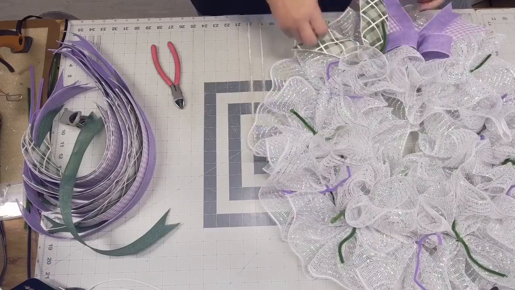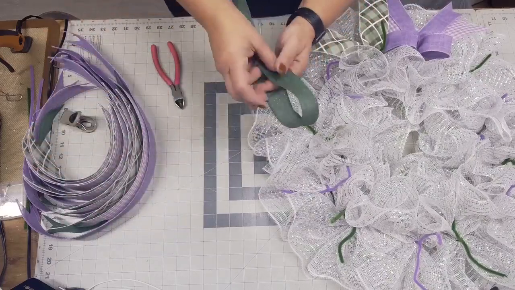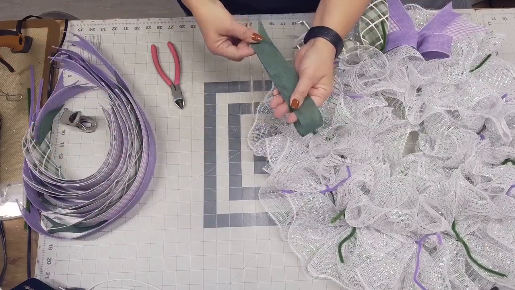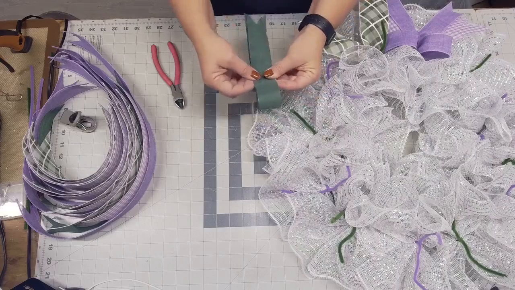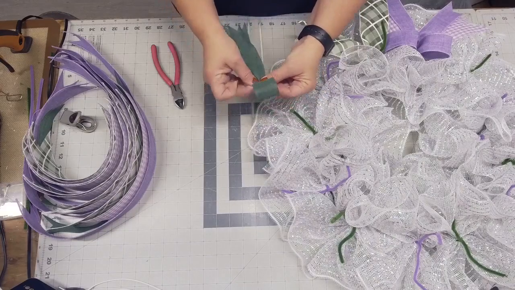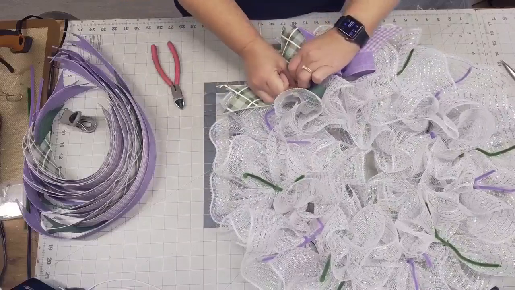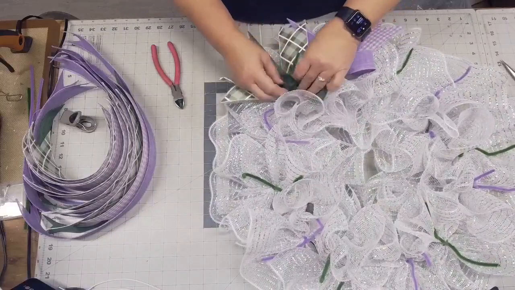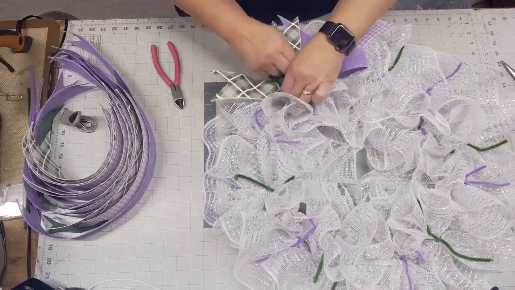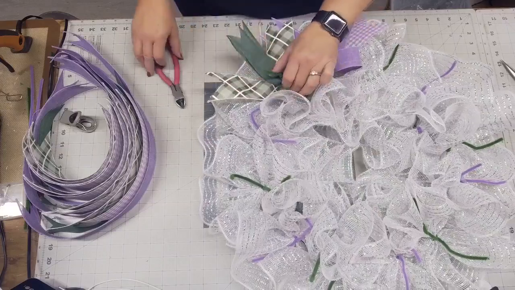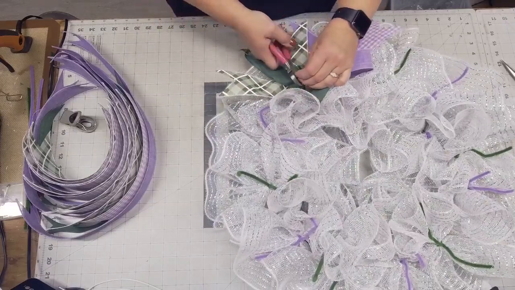So here's the green. Now we're going to take the 19-inch piece. We're going to go up about 2 inches, gather in. That is going right inside your pipe cleaner. Give it all the twists, and then cut off what remains.